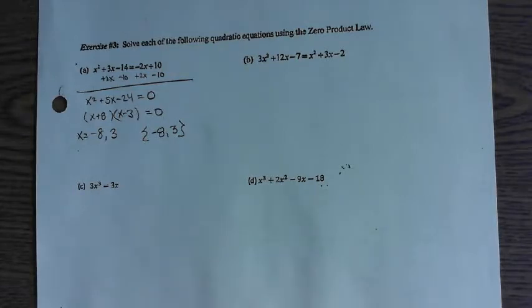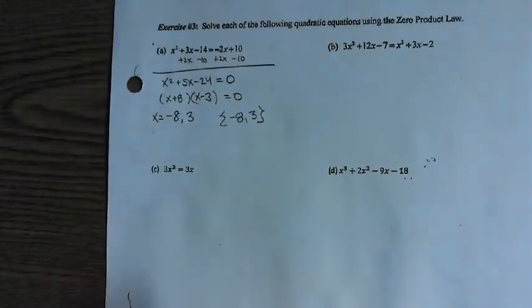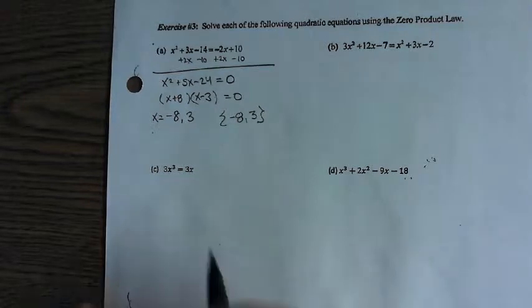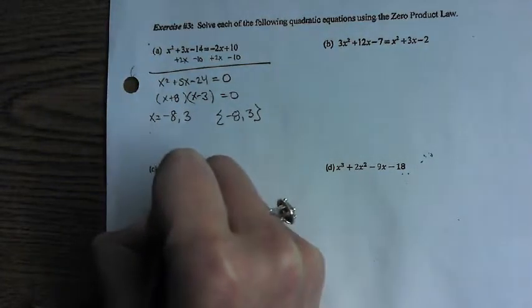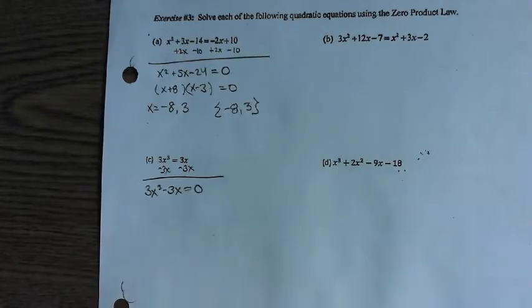All right. I'm going to skip B for a moment. I'm going to go to C. To get it equal to 0, I have to subtract my 3x over. And then to use the zero product property, I have to get this into a product of factors. What do you think step 1 in factoring would be here?